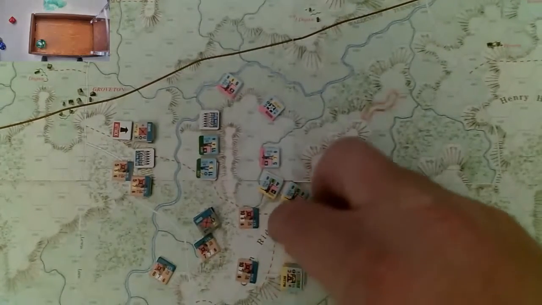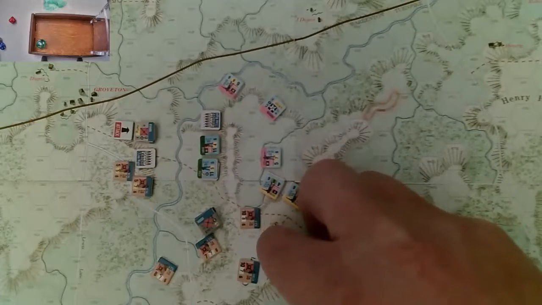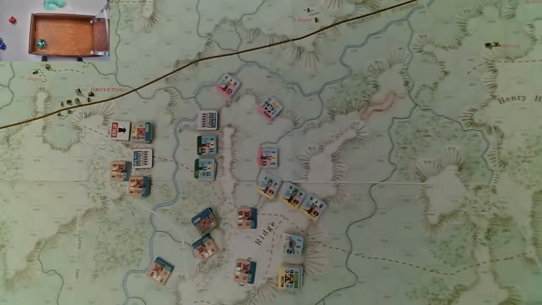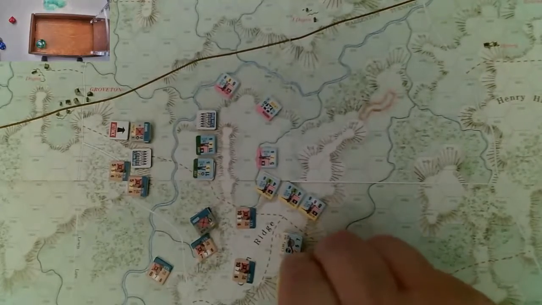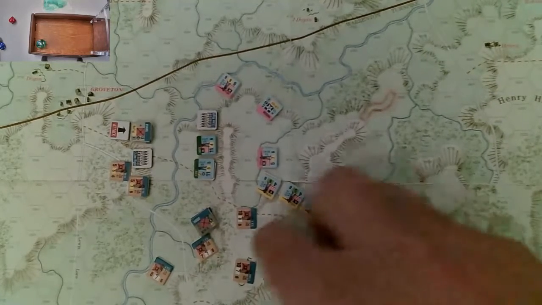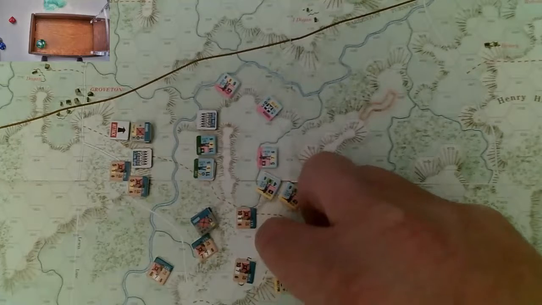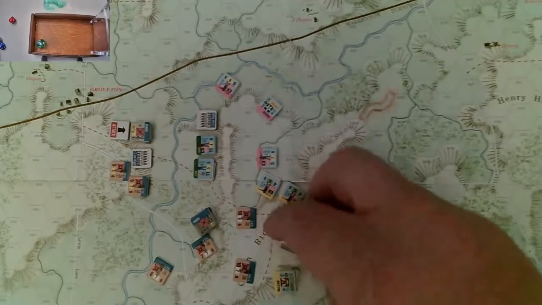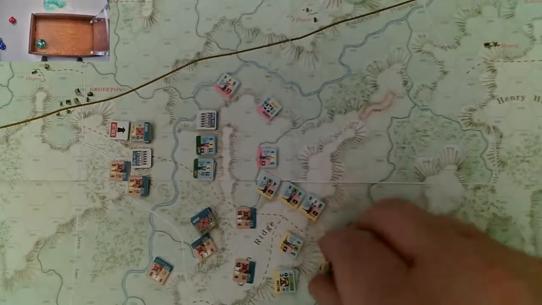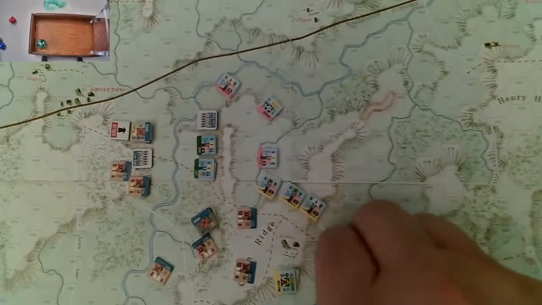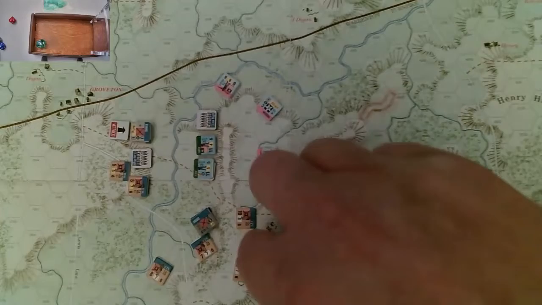which is these guys right here. So they've already done 2 activations. So if they take another, they're going to be fatigued. He can recover, but these guys have to switch, and that's going to cause them to fatigue. So they're going to reposition like so.